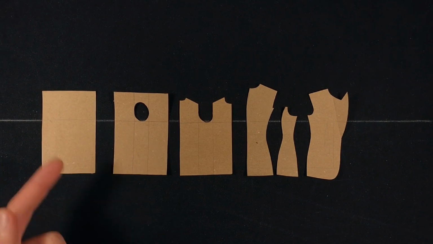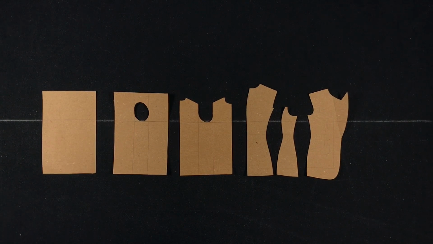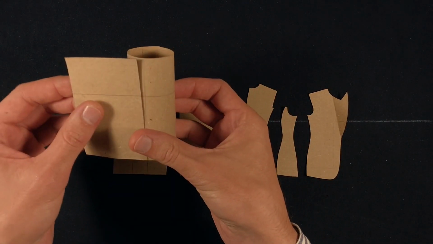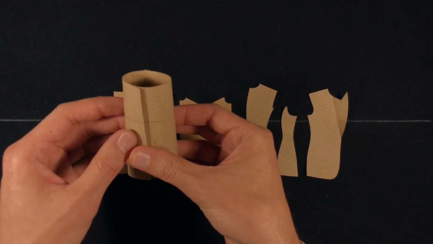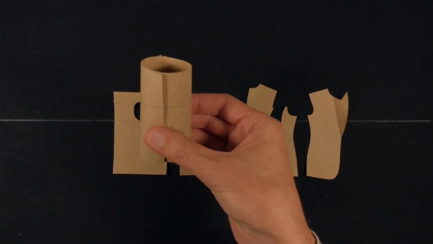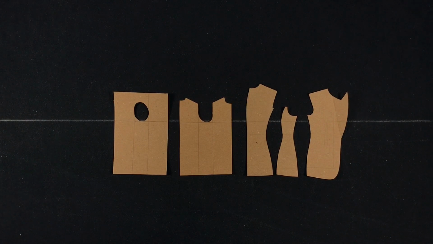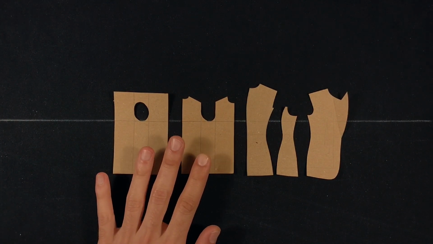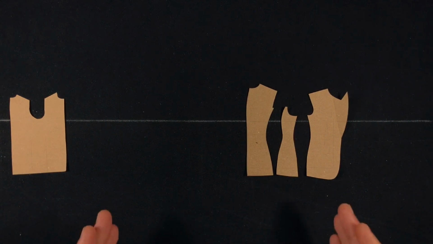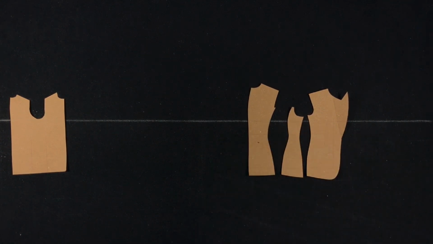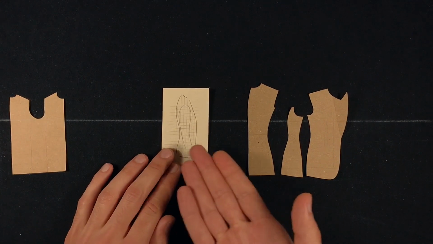And we can wrap this rectangle just around half a cylinder, and we can see that the center front and the center back match while the chest line does as well. We can look at it in a different way. We could say that the basic fundamental idea of the modern pattern cutting system is this picture.